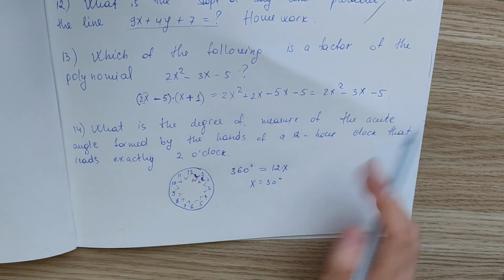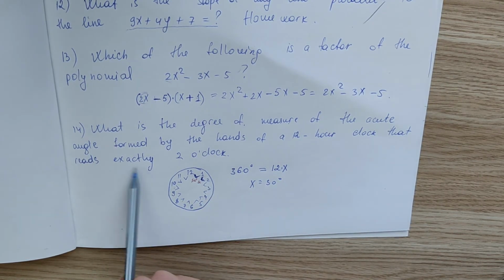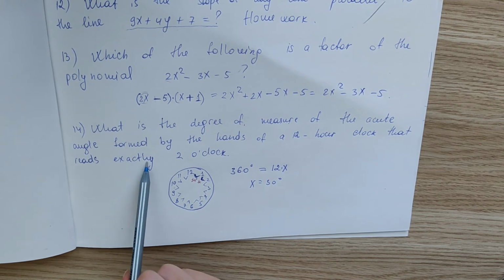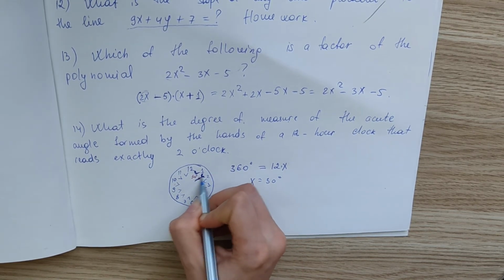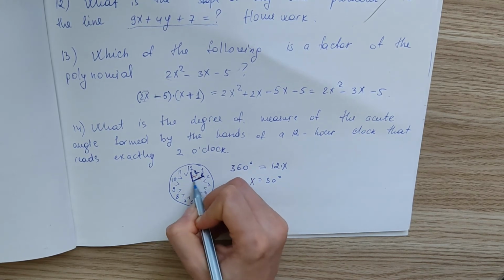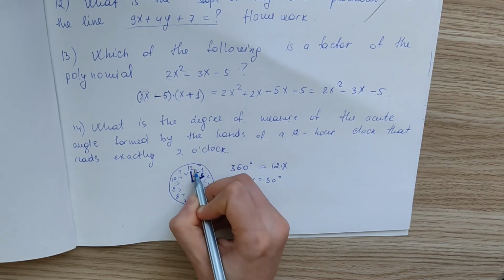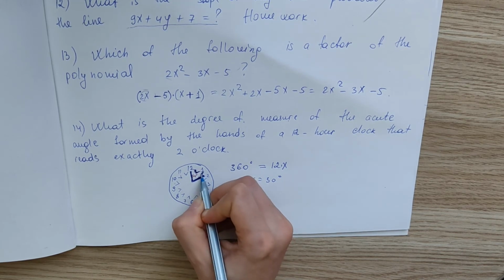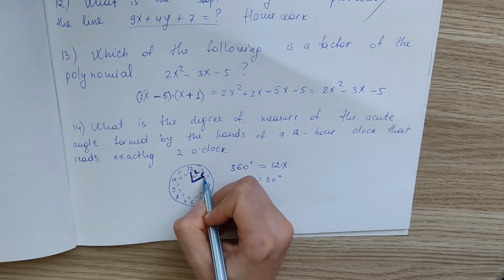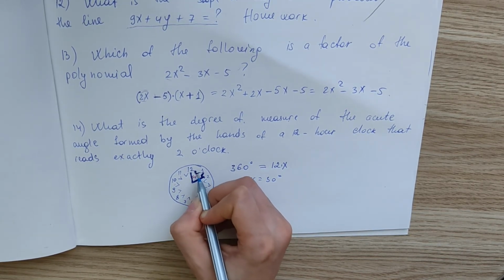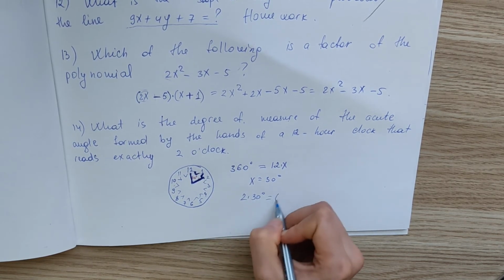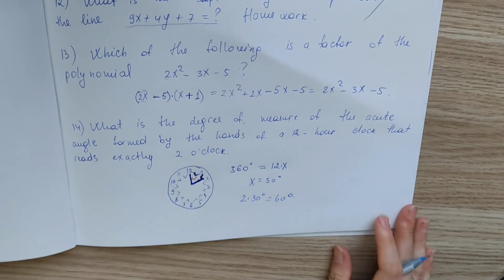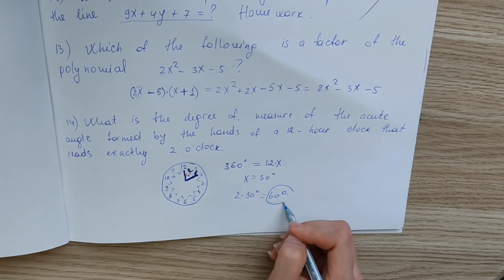What about the question? We should read the clock that exactly shows 2 o'clock. So it shows 2 o'clock. Yes, this is 30 and this is also 30. 2 times 30 is equal to 60 degrees. So the answer is 60 degrees.